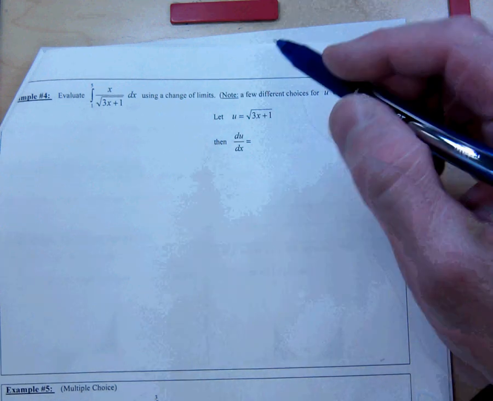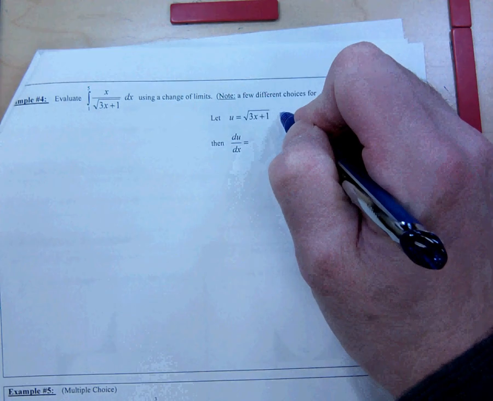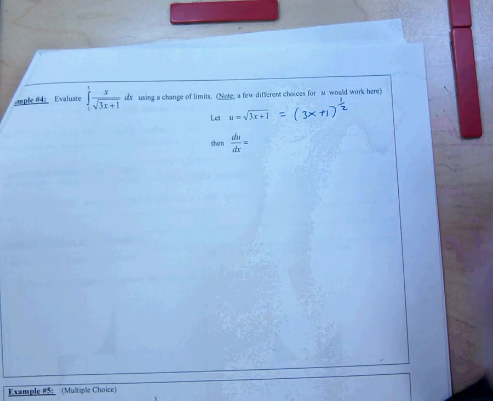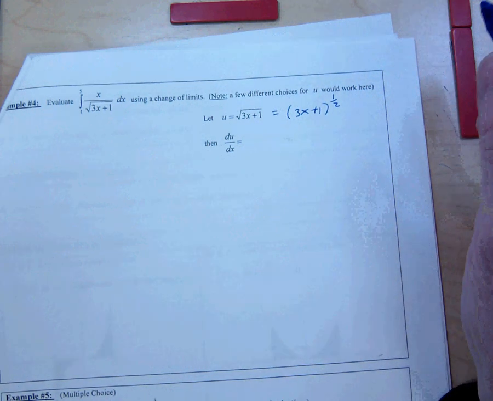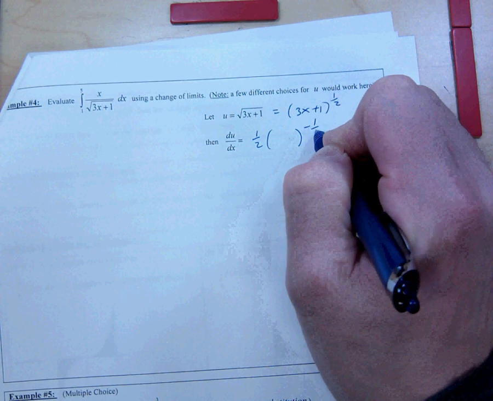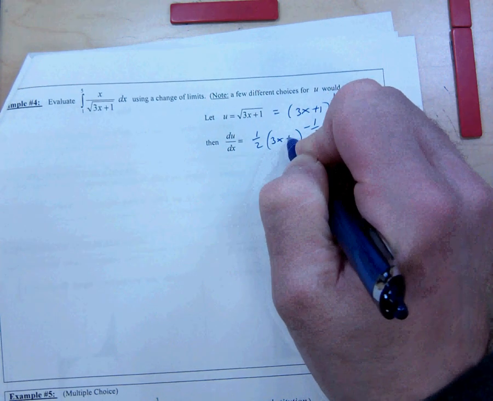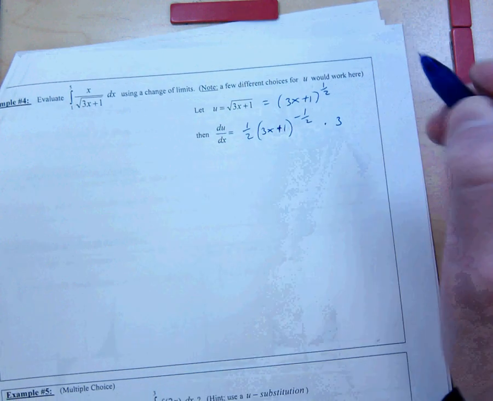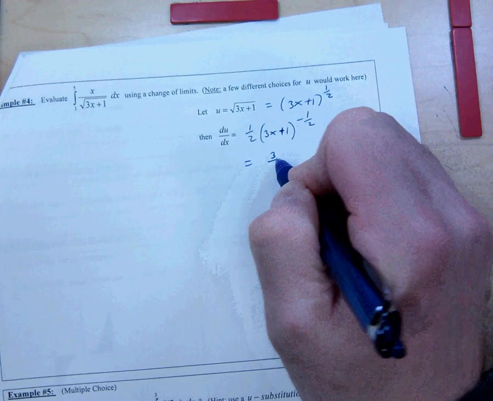So if I let u be the whole denominator, I think it'd be better to write it like that since it is a composition. So I'm going to have to use the chain rule to take the derivative to get du over dx. So using the chain rule, that's the derivative of the outside, put the inside back in the way it was, and then multiply by the derivative of the inside, which is 3. Okay, so I end up with this.